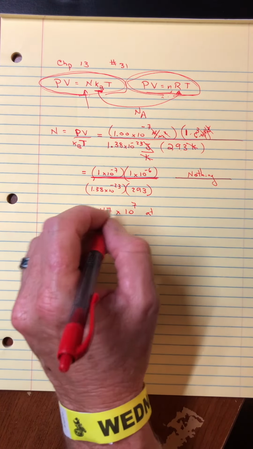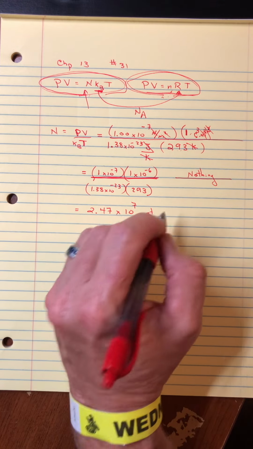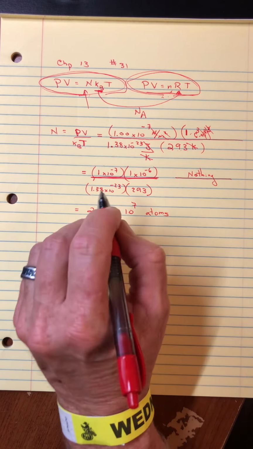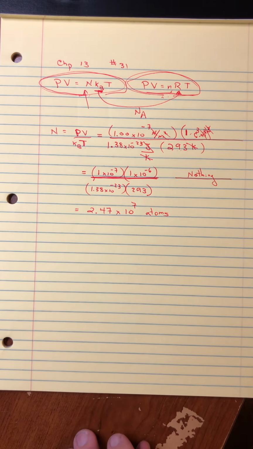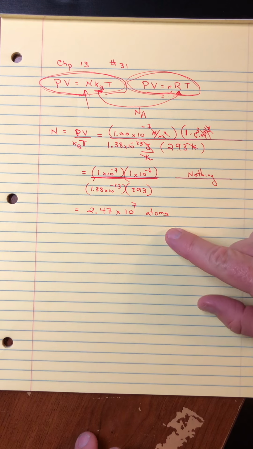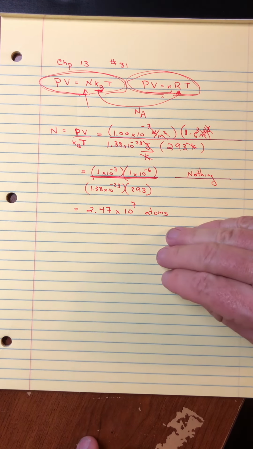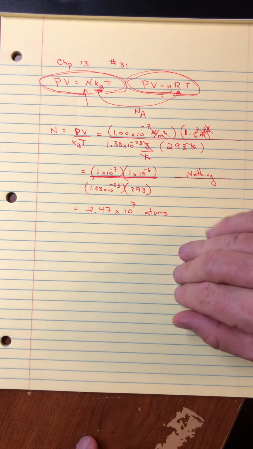So we're still looking at close to 25 million atoms in 1 cubic centimeter. And so you're kind of feeling like you got a really good low pressure and there's nothing there, but there's actually quite a few there, but way, way, way less.